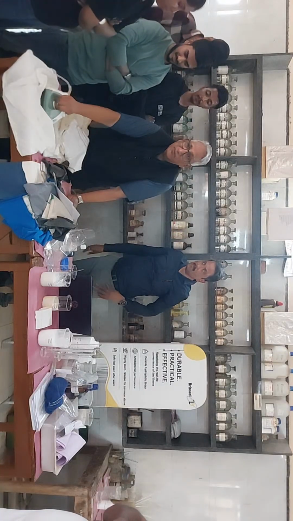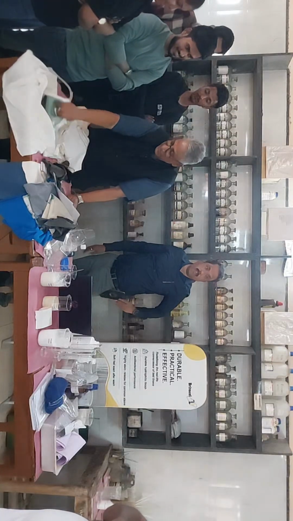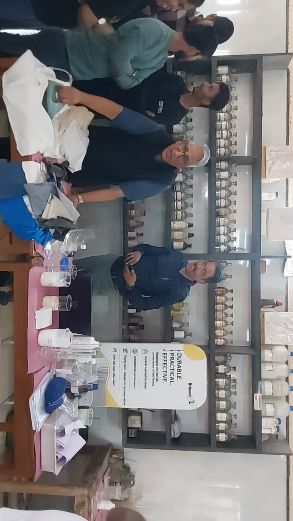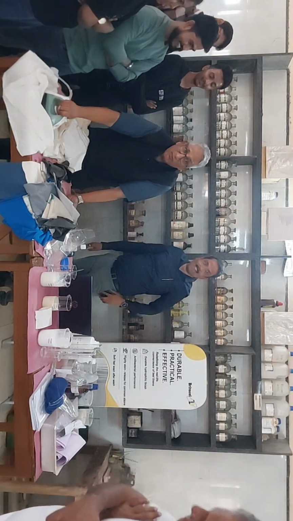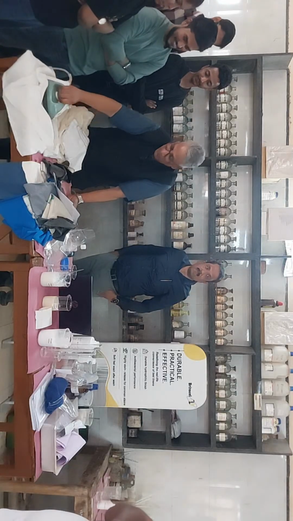What process am I doing? You can say curing, you can say drying. I am exactly removing water from the fibers.